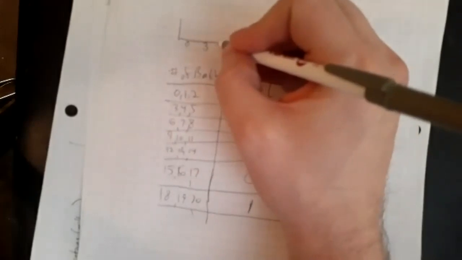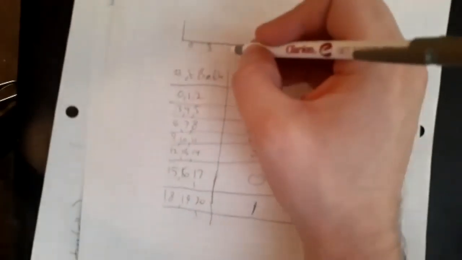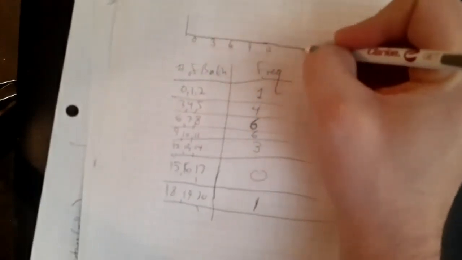Okay. So these are the numbers we want to graph. And we're going to go up to 3. And we go 6 here. This is 9, 12, 15.